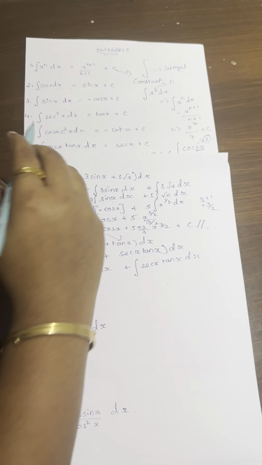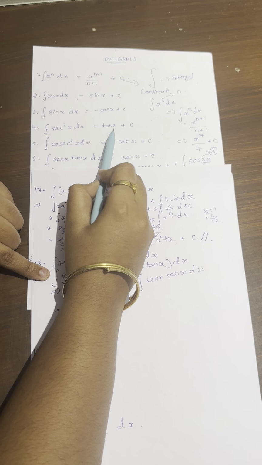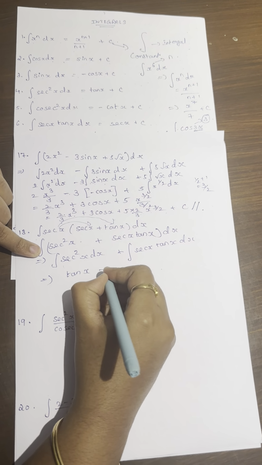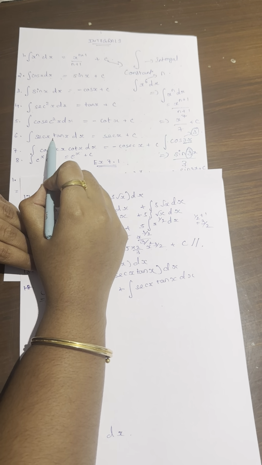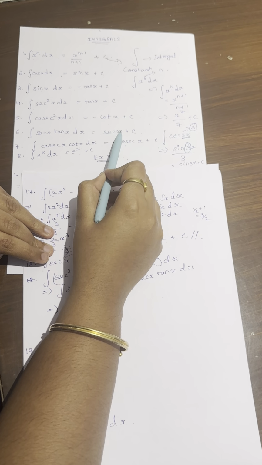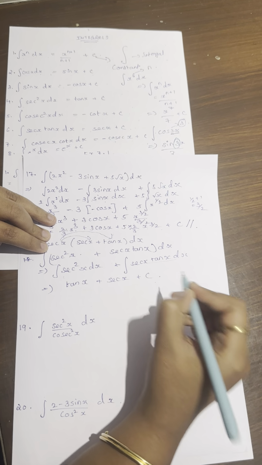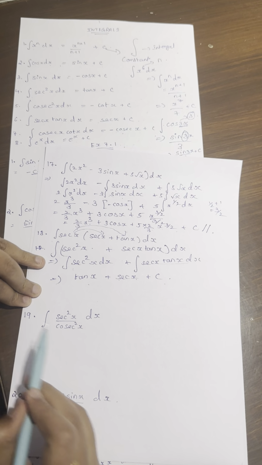So integral secant square x, we have a formula: integral secant square x is equal to tan x. So the first term is nothing but tan x. And the second term is secant x tan x. What is integral secant x tan x? It is equal to secant x. So this term becomes secant x. So this is your answer. Your answer is tan x plus secant x plus c. Now we go to our 19th question.